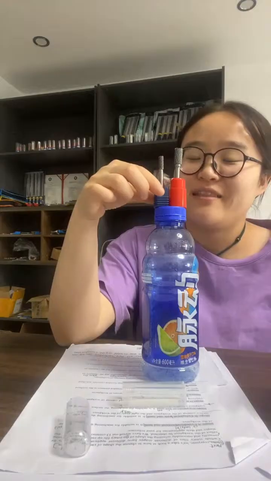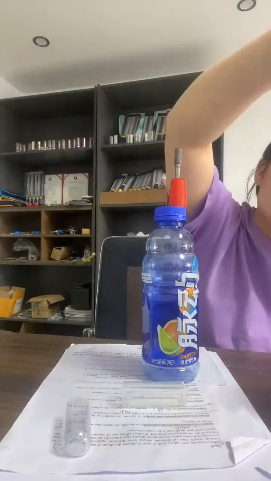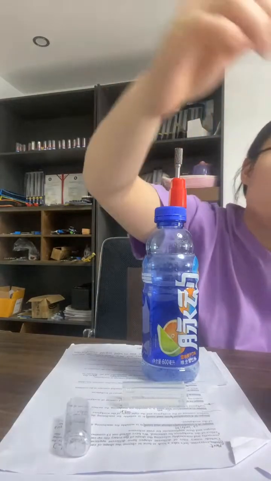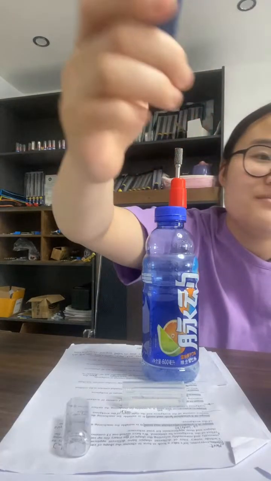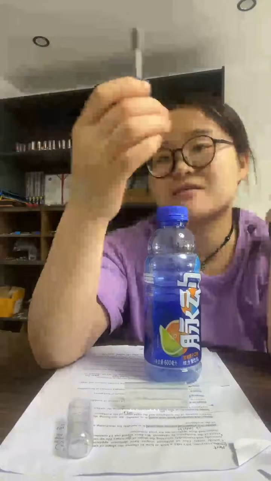This one we can see. This is the shape A, cylindrical, without any teeth. Let's see it one by one. This one has different sizes, and has the single cut.